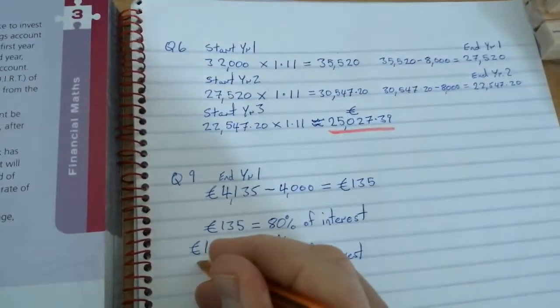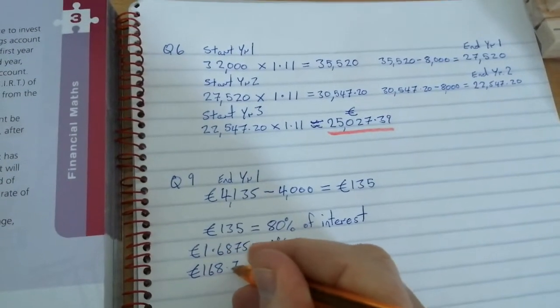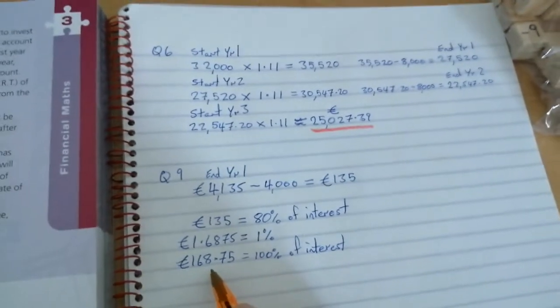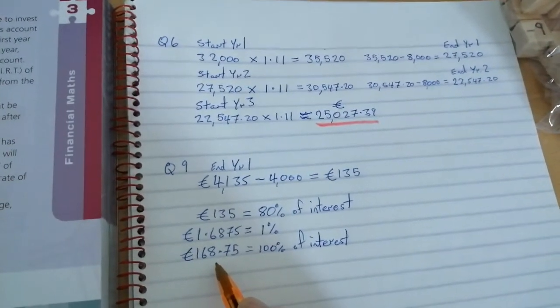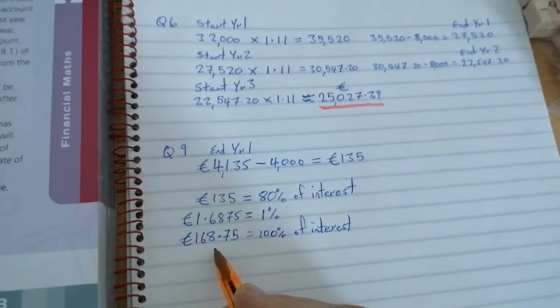So multiplying by 100 gives us the 100%, and it's 168.75. So this 100% of interest is exactly the amount of interest that you earned from the investment before the government took any money away. Okay.